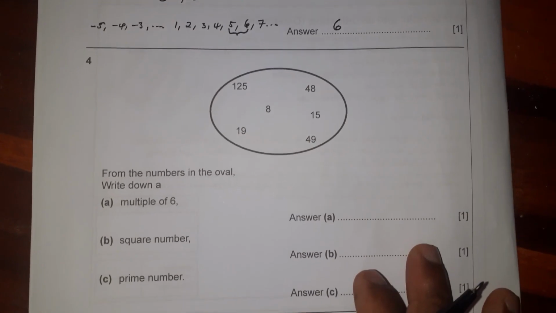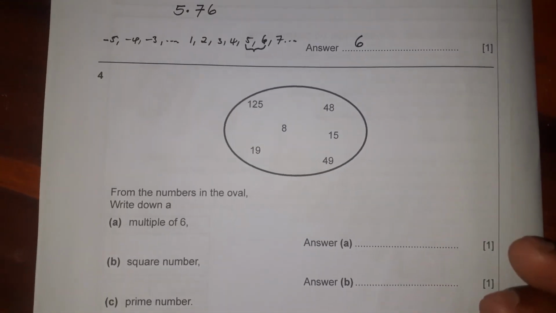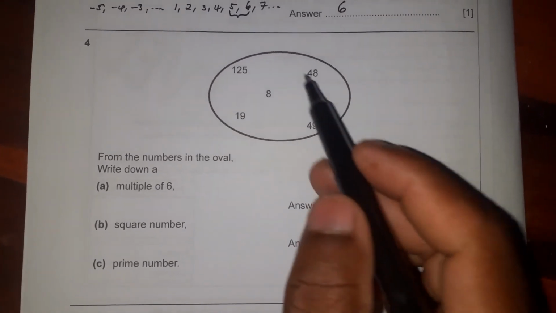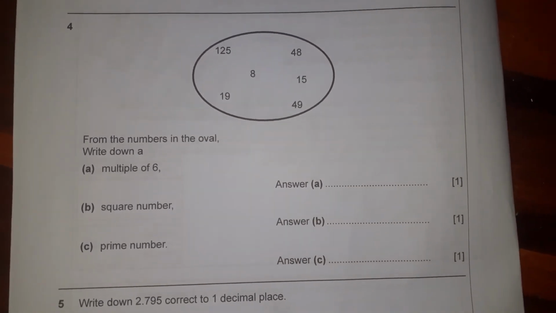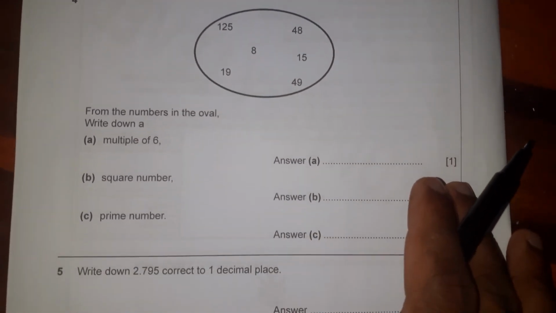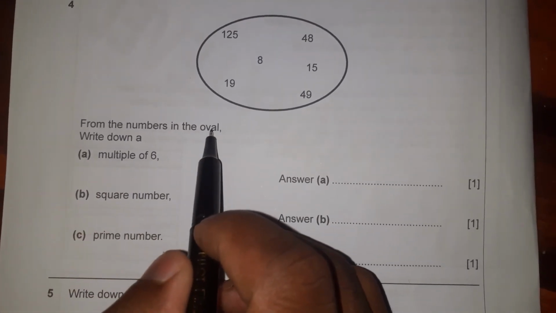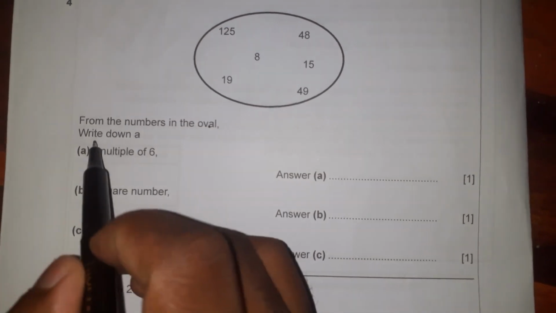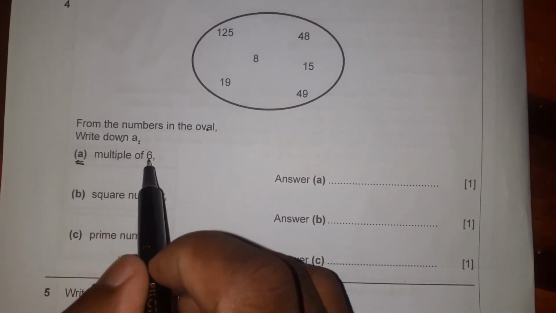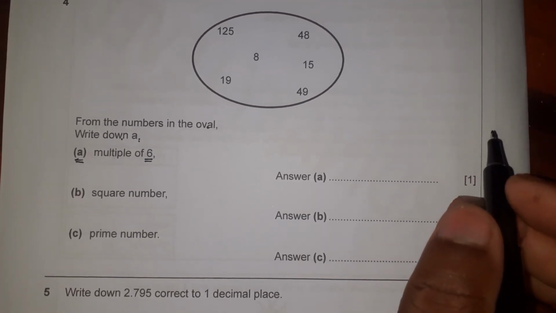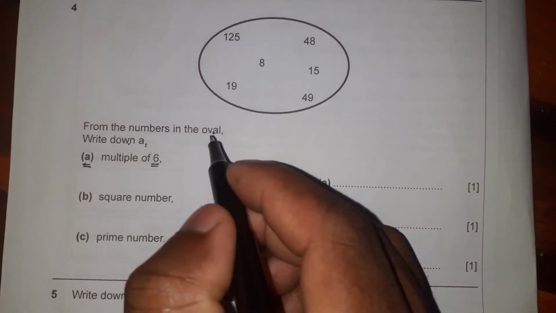And then we move on to number 4. We are given a list of numbers in the oval, and then it says from the numbers in the oval, write down letter A, a multiple of 6. What do we mean by a multiple of 6?